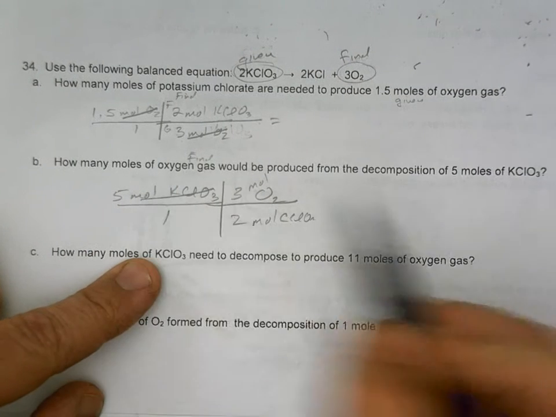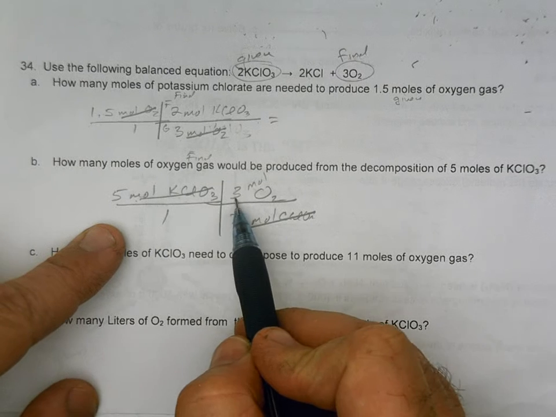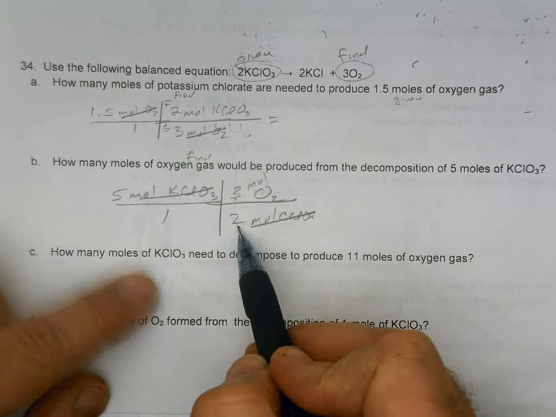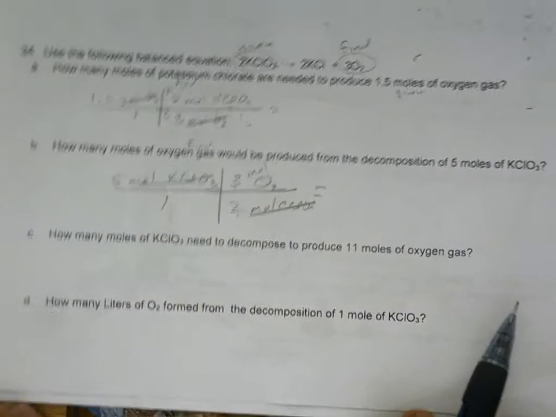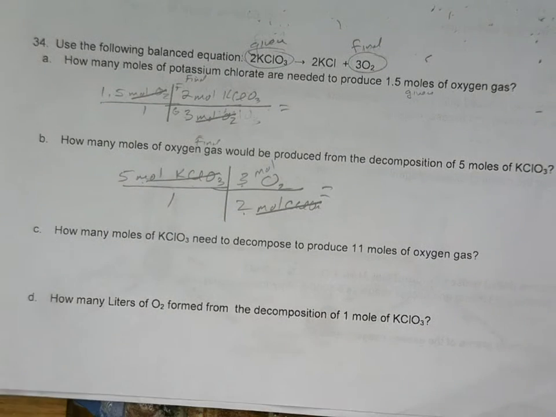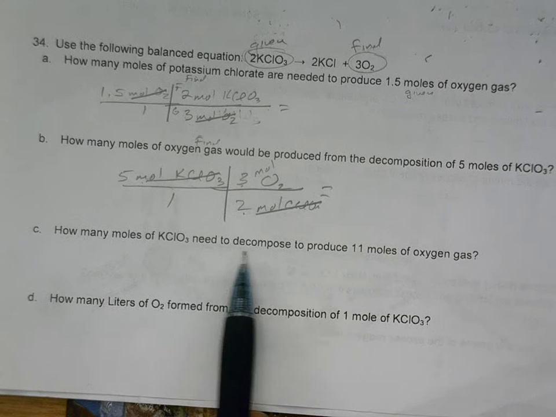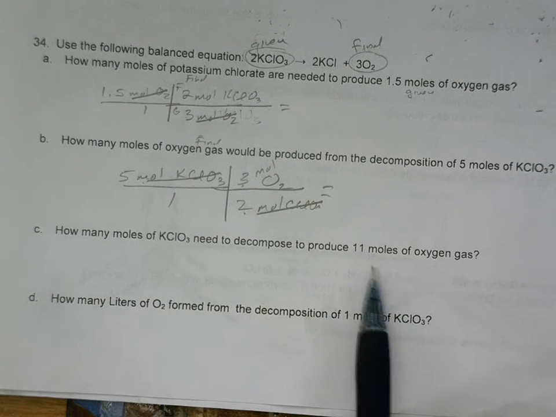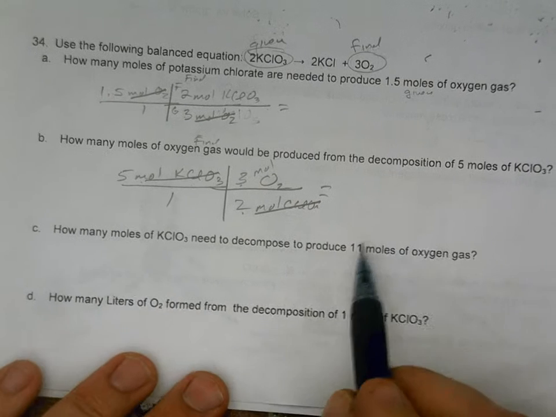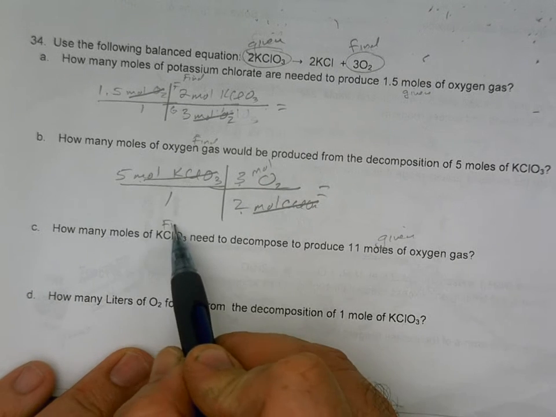So the moles of KClO3 cancel out. And what's 5 times 3? And then what's 15 divided by 2? So it'll be that value there. So part C, how many moles of KClO3 are needed to decompose to produce this much oxygen gas? This is our given because we have a value. This is what we're trying to find.